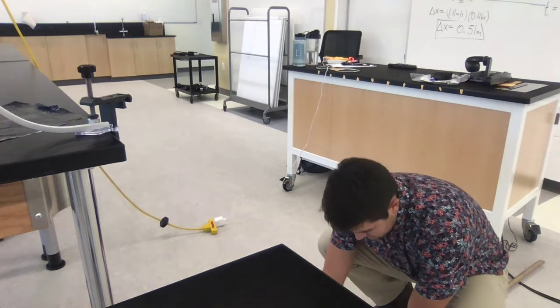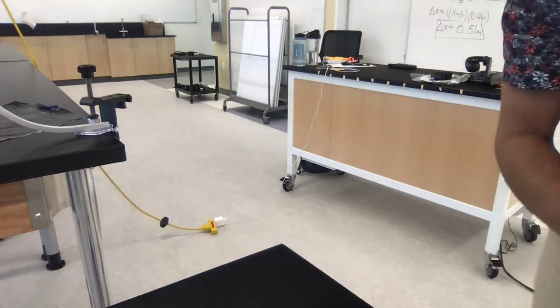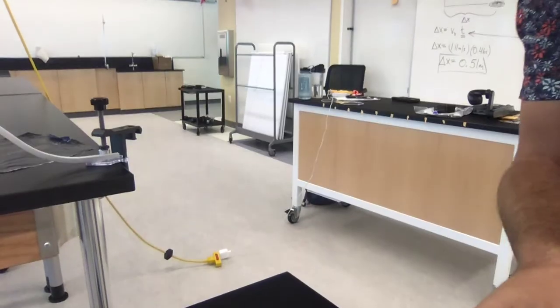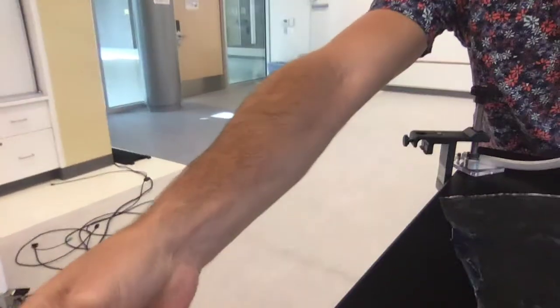Now I may be left or right of this target, but I'm going to place that target on the ground. Let's see if you can see my target. There it is.